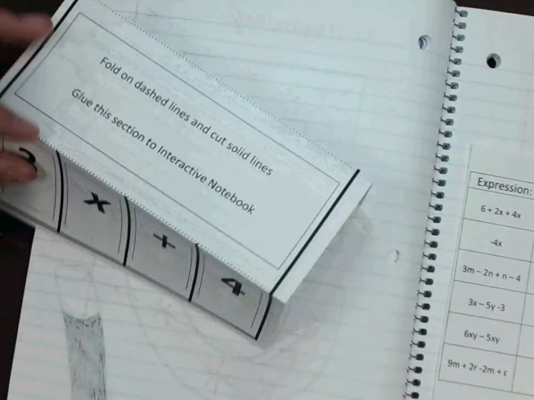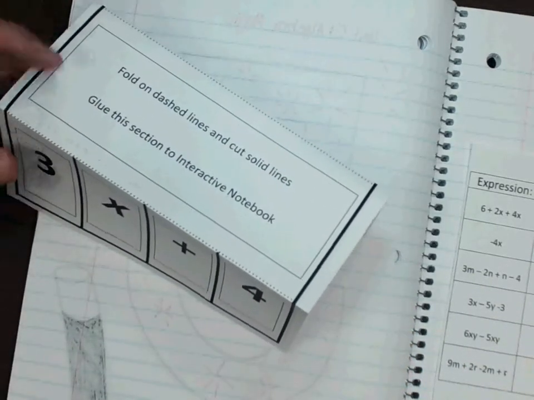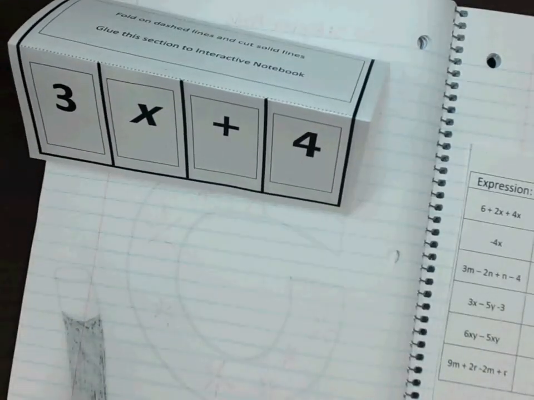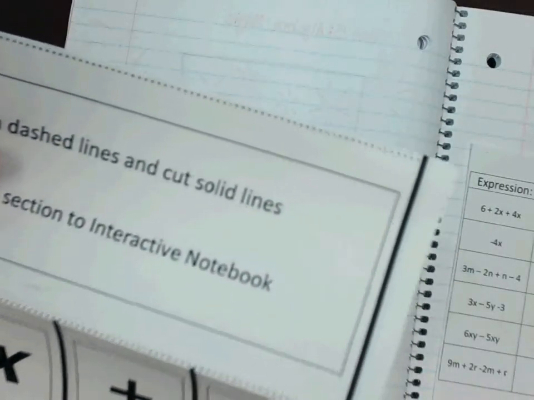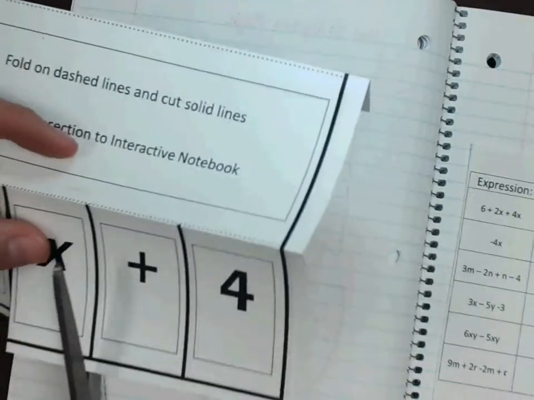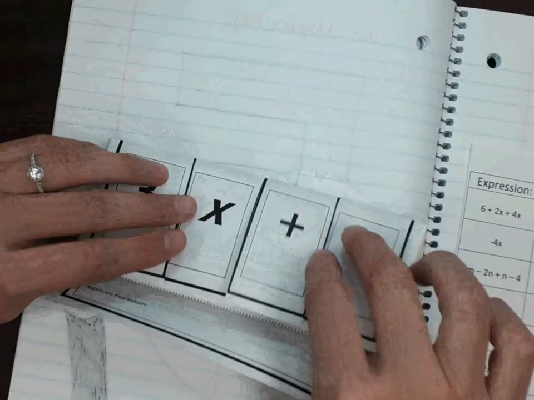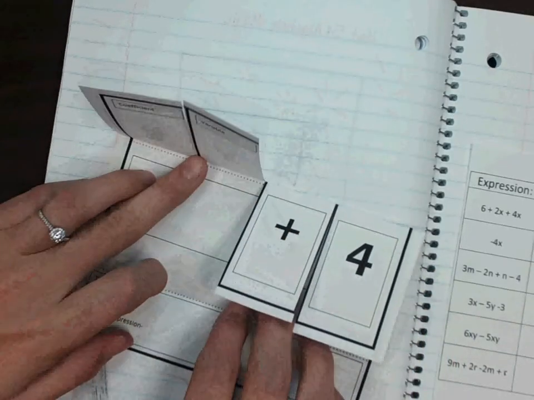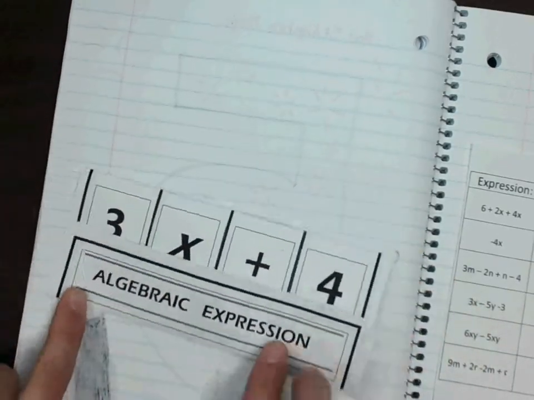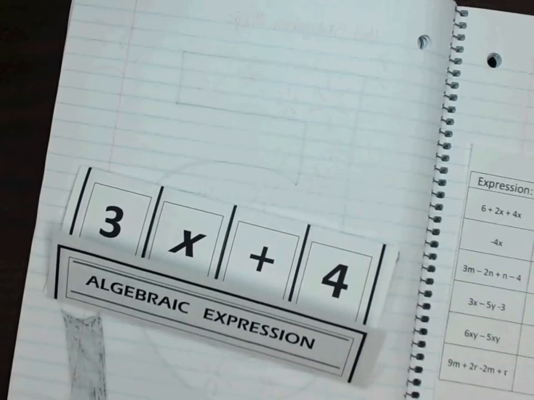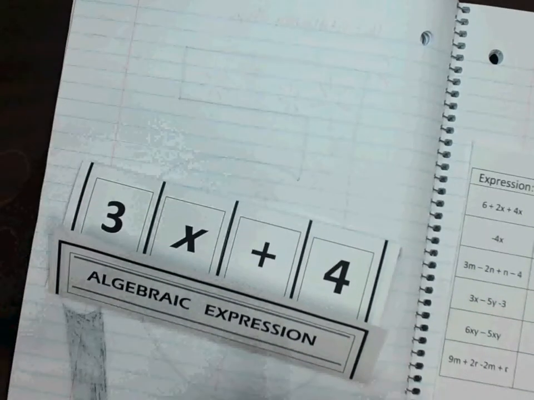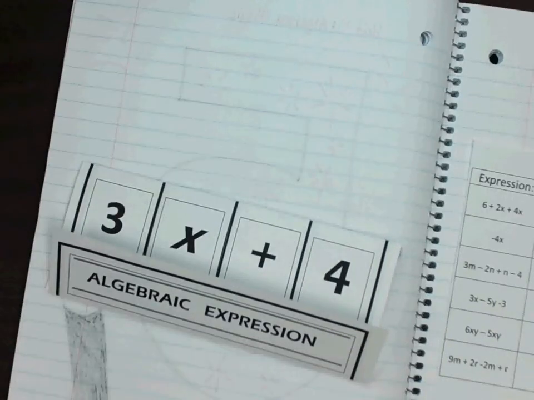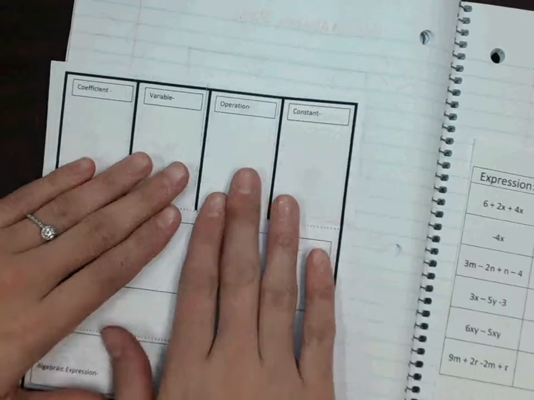Okay? Because then we're going to get a pair of scissors, and we are going to cut down these lines only to the dotted line. Okay. So what you should have is 4 tabs that can be closed in with that title. Okay? Alright, if you need to rewind or pause to get caught up, go ahead and do that, but I'm going to keep going. Okay, so open this up.